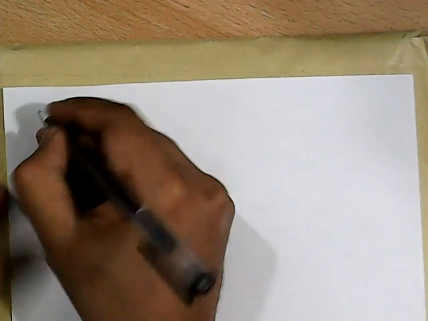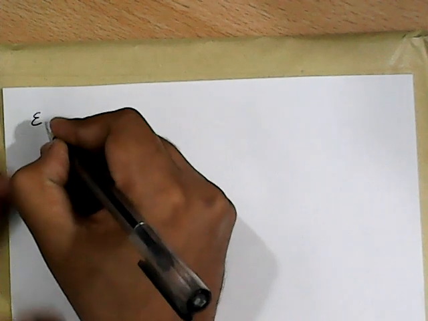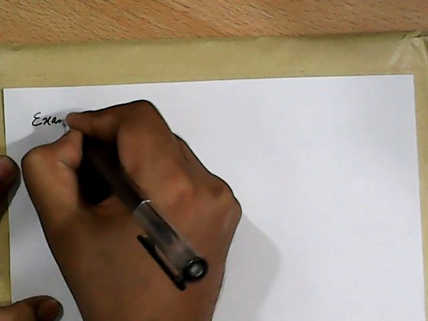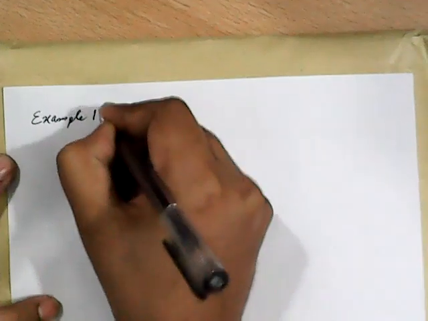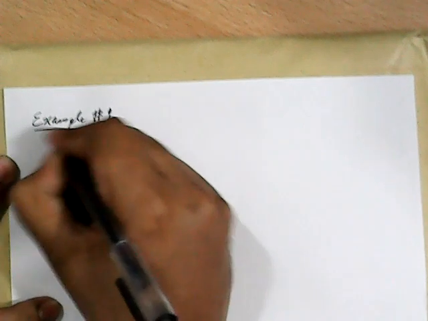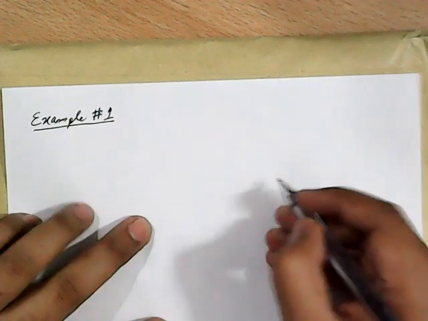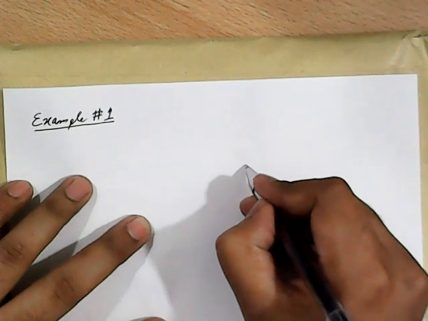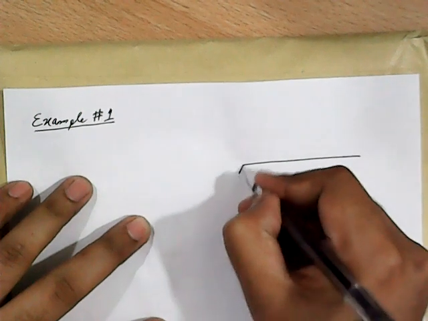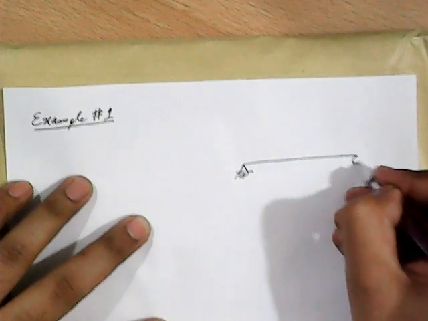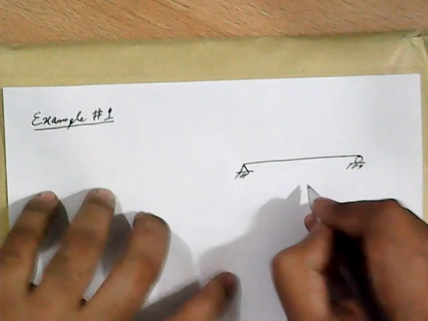Bismillahirrahmanirrahim. Dear students, this week we will be solving some more problems related to shear force diagram and bending moment diagram. So let's start with our first example. Example number one. This example is related to a simply supported beam subjected to a VDL.